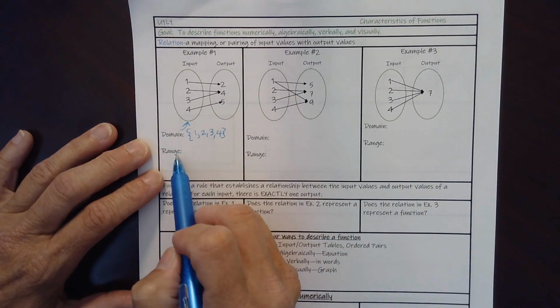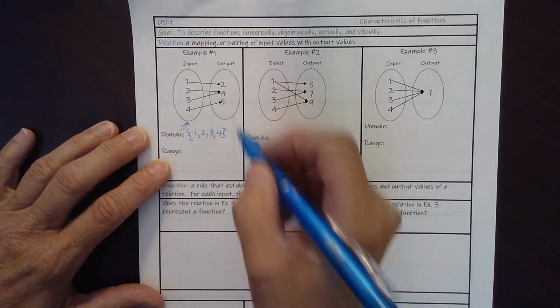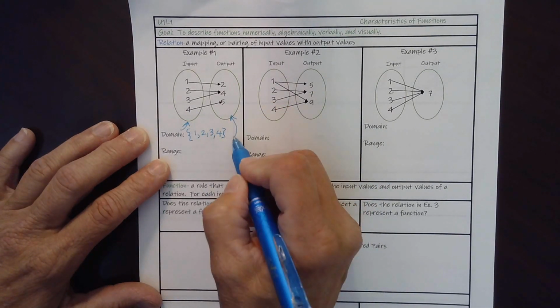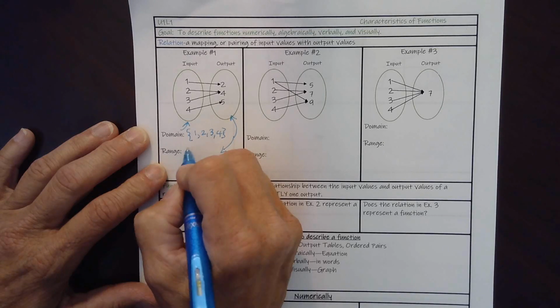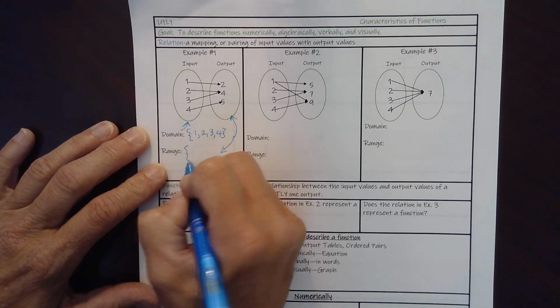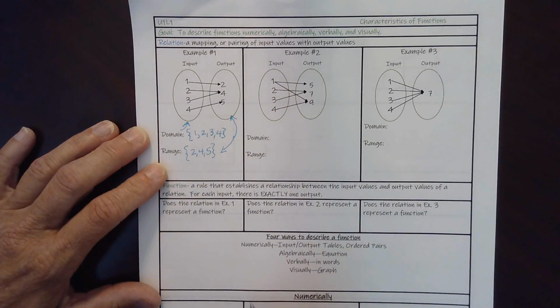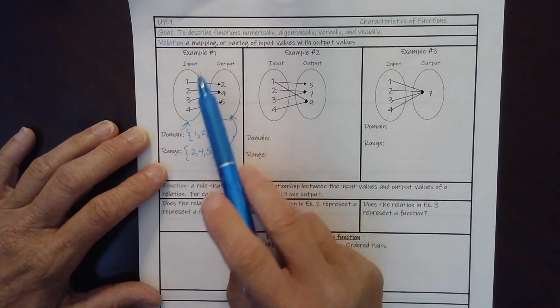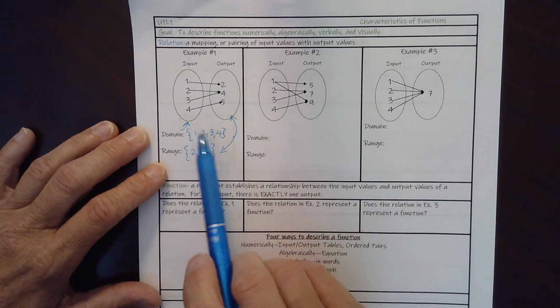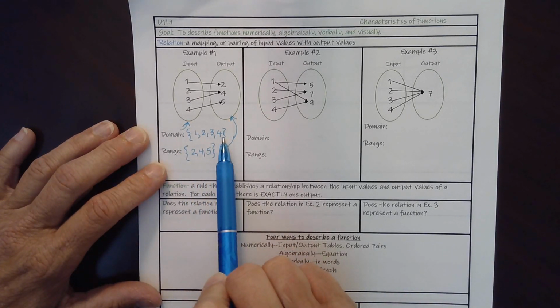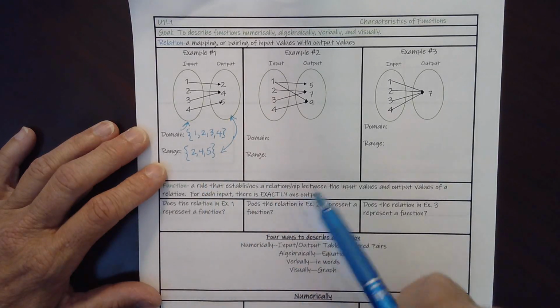The range of a relation is the set of output values. So your set of output values for this relation is 2, 4, and 5. With a relation, you can always identify the domain and the range.